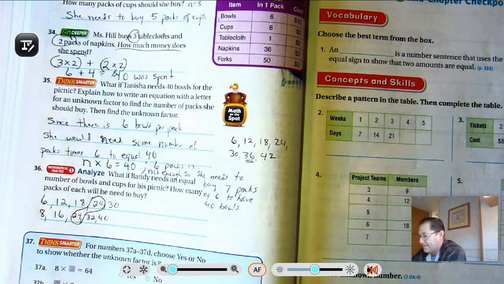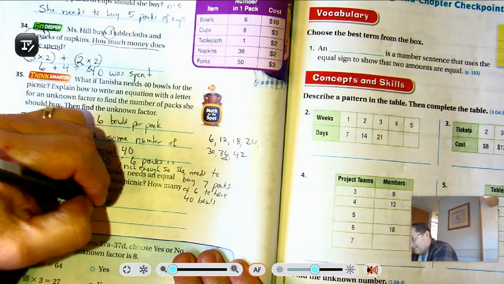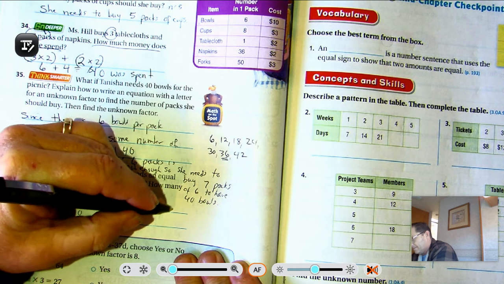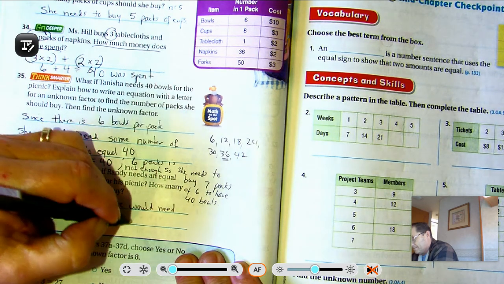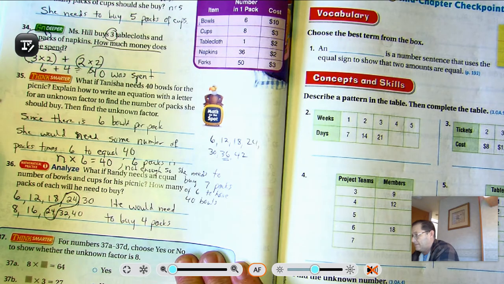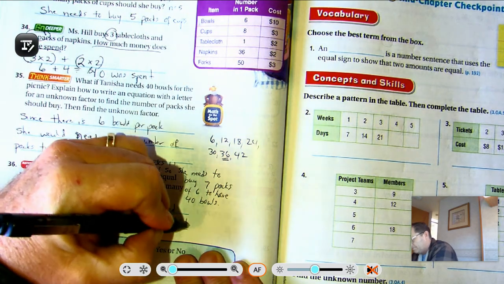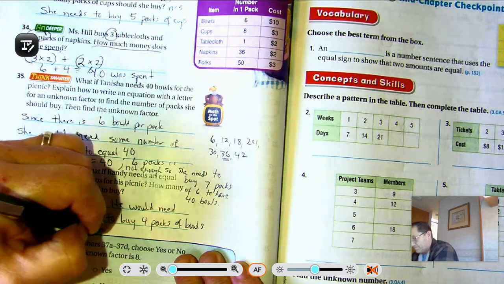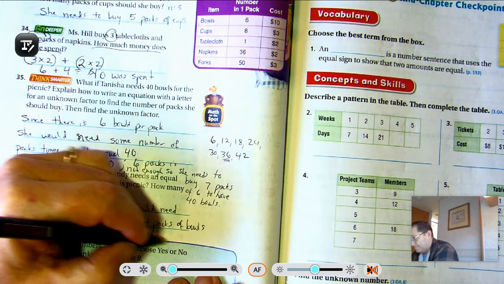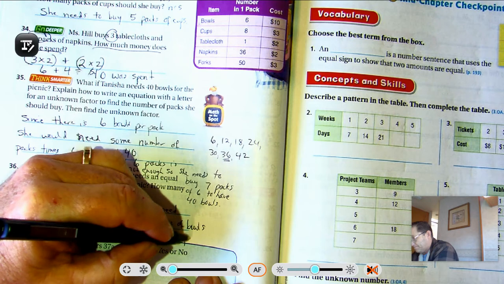How many packs will he need to buy? He would need to buy 4 packs of bowls and 3 packs of cups.